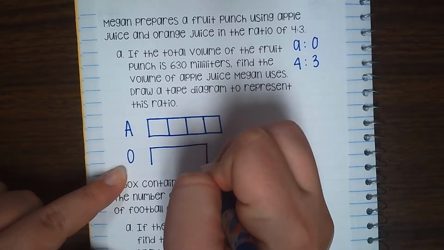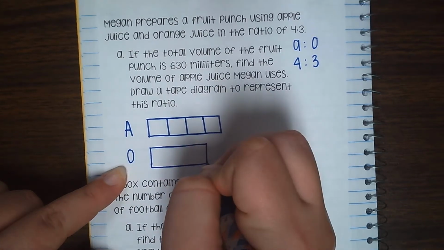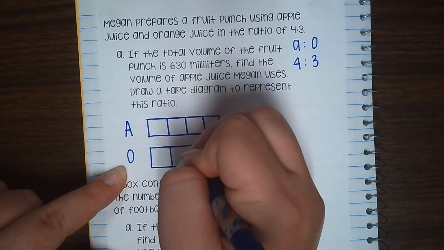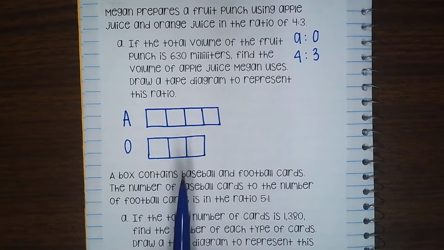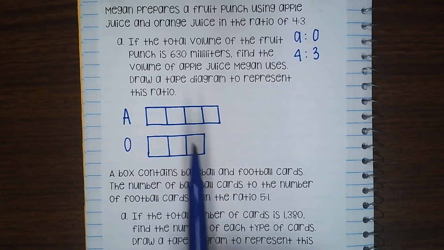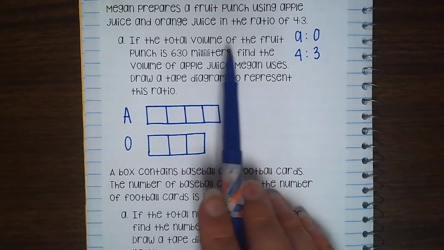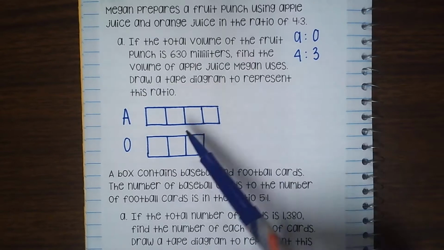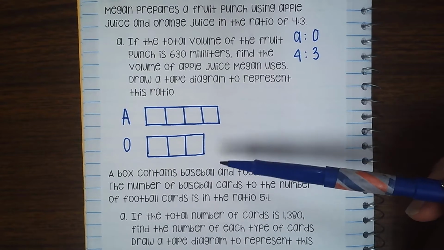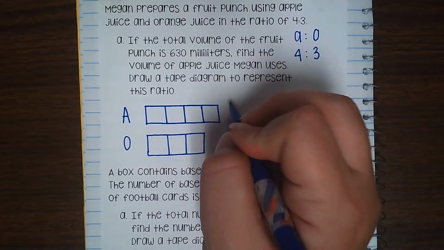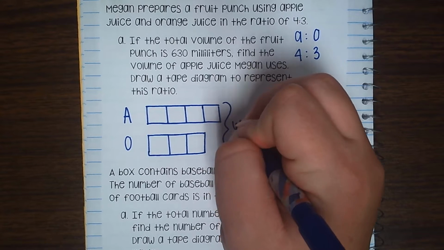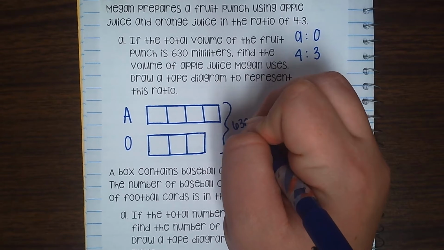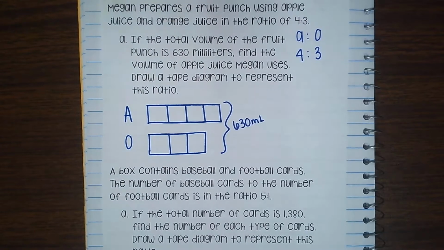I'm going to try to get them to measure as close together as possible. Okay, so we've got our tape diagram. Now it says the total volume of the fruit punch. So that's the apple juice and orange juice mixed together. All of this is 630 milliliters.